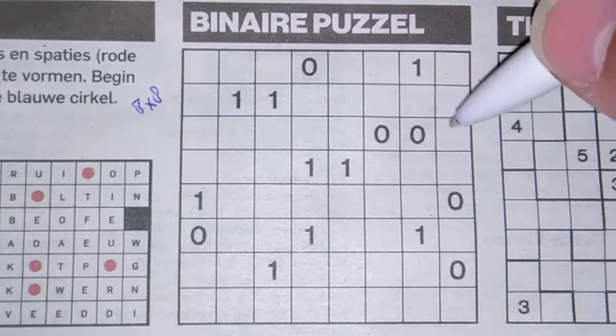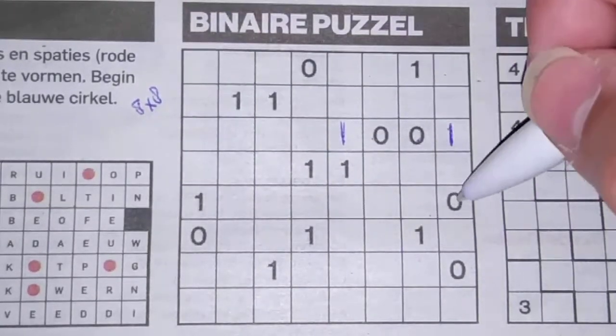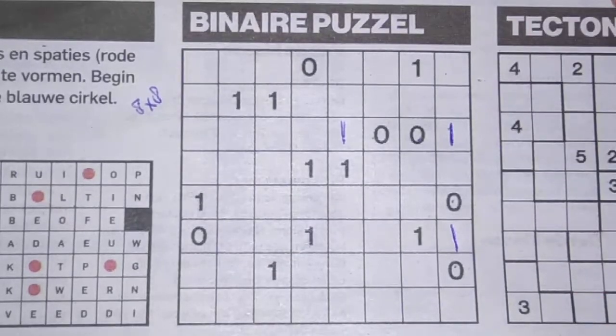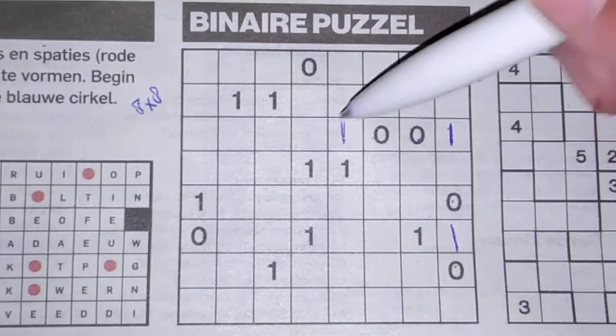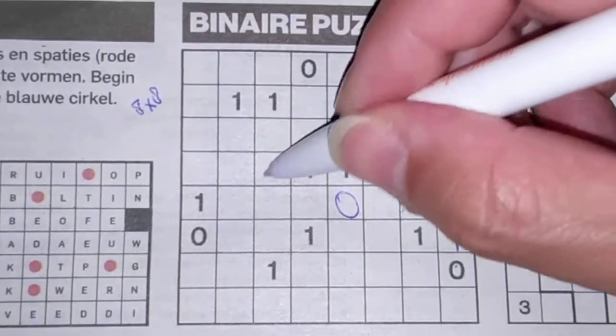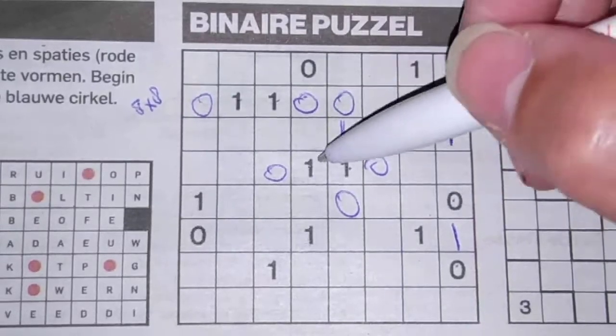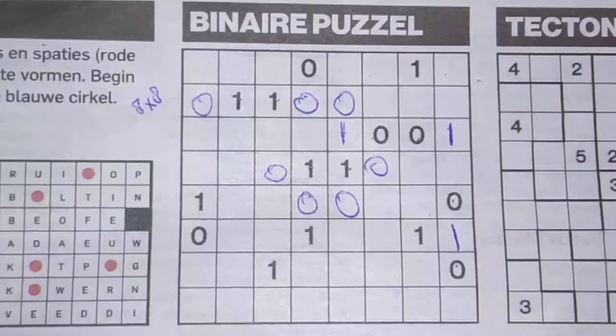So let's get started. Double zero, here one, there one. Between 2 zeros comes a 1. Double 1 here and zero, there and zero. Between 2 ones comes a zero.